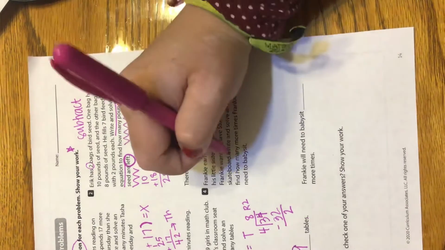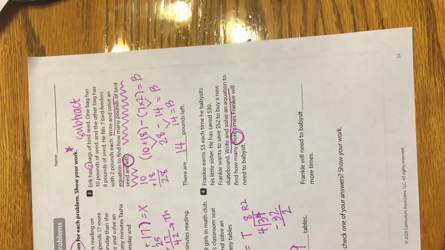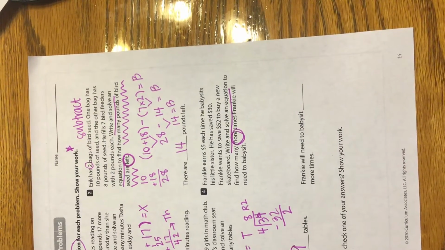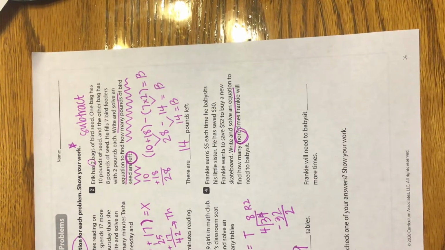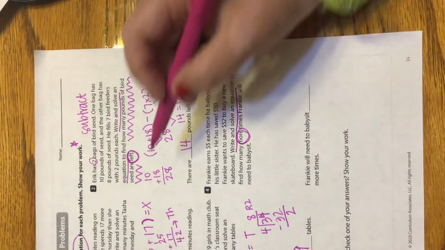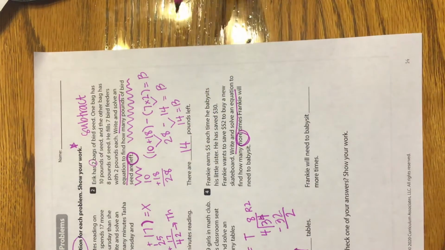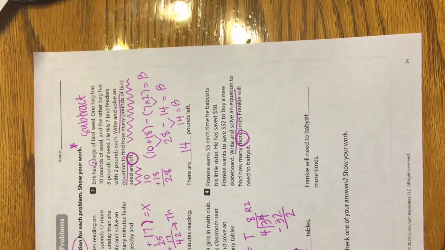Our directions, we're going to write and solve an equation to find how many more times Frankie will need to babysit. That word more tells me I'm probably going to add or multiply because it's going to be getting bigger. But we'll see. Frankie earns $5 each time he babysits his little sister. He has saved $30. Frankie wants to save $52 to buy a new skateboard. Write and solve an equation to find how many more times Frankie will need to babysit.